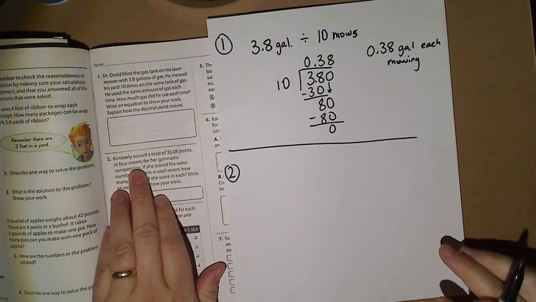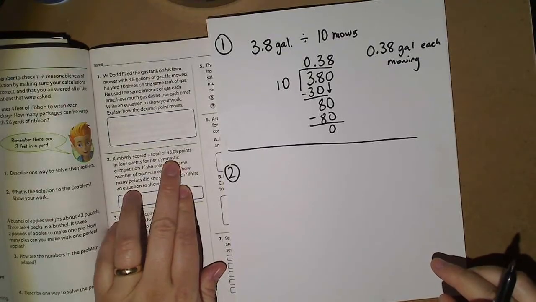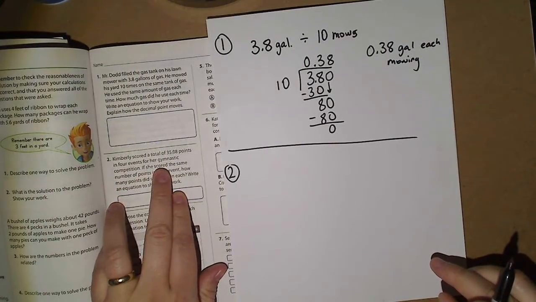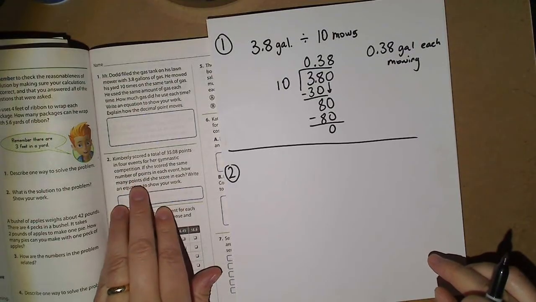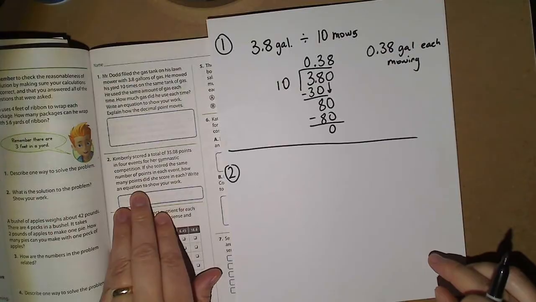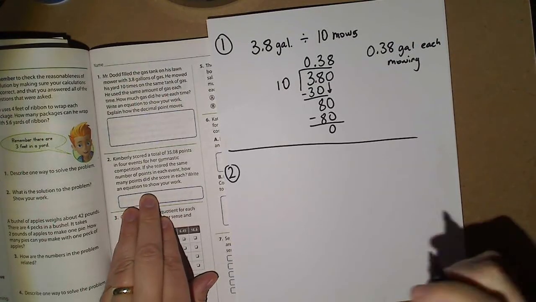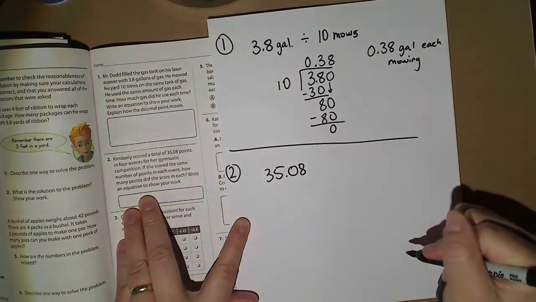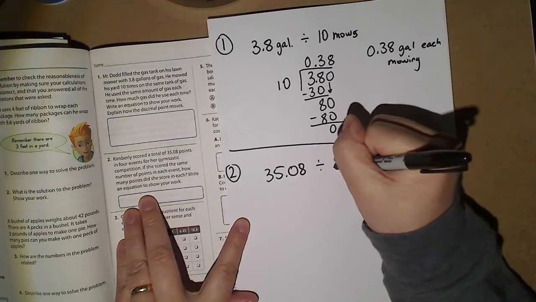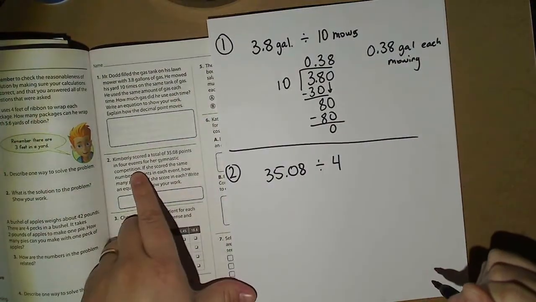It says Kimberly scored a total of 35 8/100 points in 4 events for her gymnastic competition. If she scored the same number of points in each event, how many points did she score in each? Write an equation to show your work. Well, we're going to take that 35 8/100 points, and we're going to divide it amongst the 4 competitions.